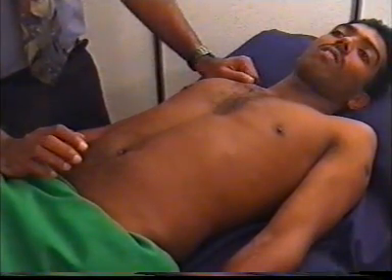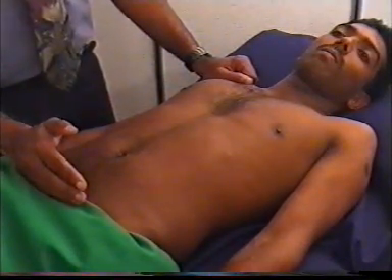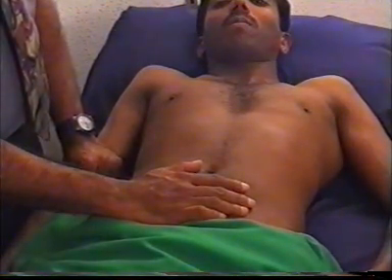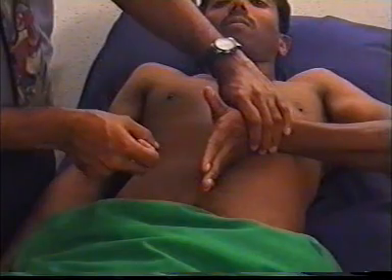In a patient with gross ascites, the whole abdomen will be distended and you will be able to elicit the fluid thrill. To elicit the fluid thrill, you can ask the patient first to keep his hand in the midline. You tap on one side and see whether you can feel the thrill, the fluid thrill here on your opposite hand.